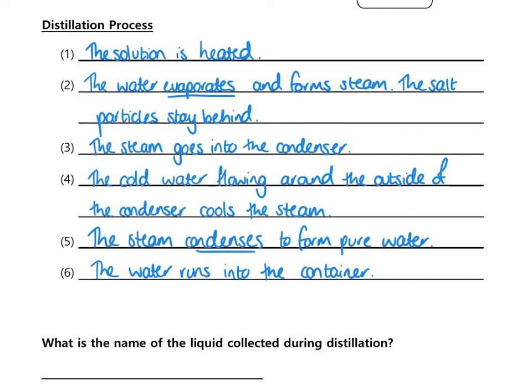And the final question on this page says, what is the name of the liquid collected during distillation? And that is called the distillate. So the general term for the liquid that is collected in distillation is called the distillate. So this particular type of simple distillation is used to separate a solvent from a solution.